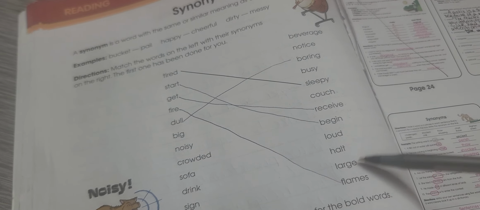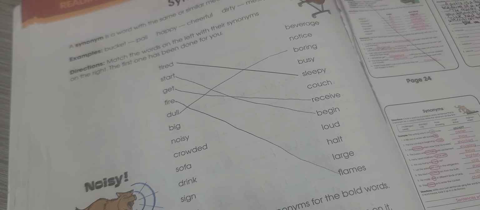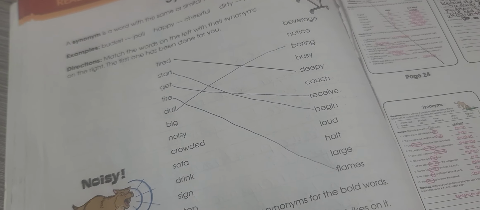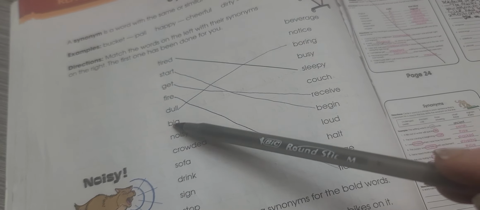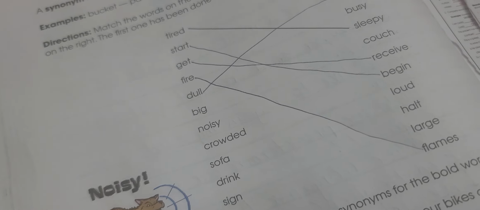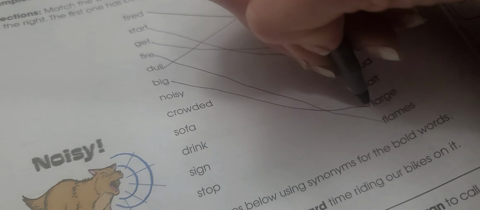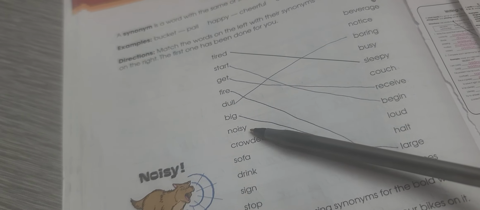Big, large. Which one do you think it is? I think it's big, large. So let's draw a line. Big to large.